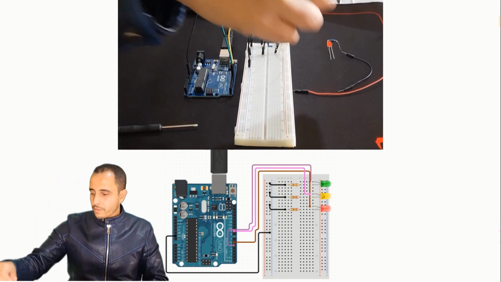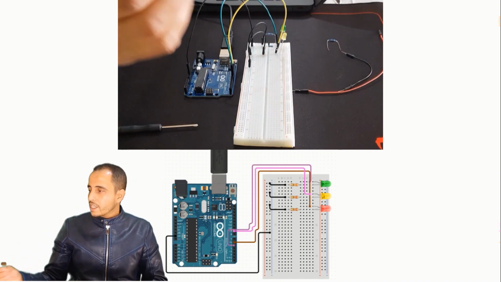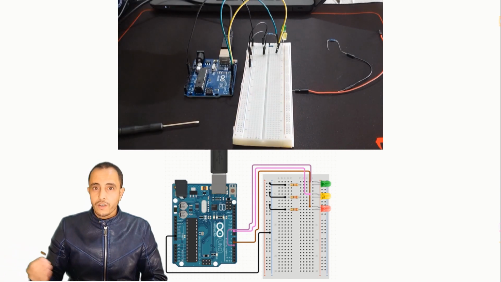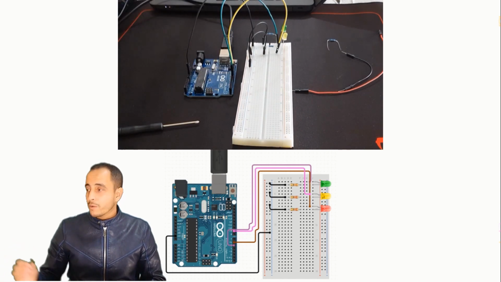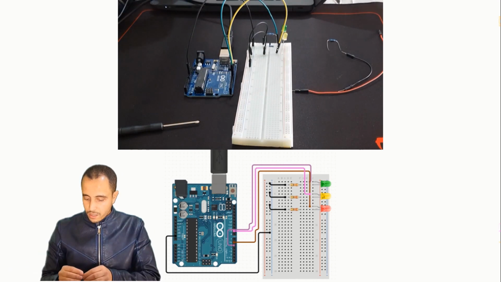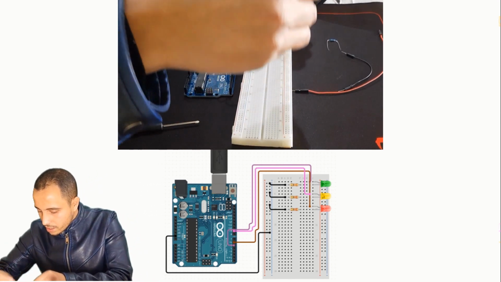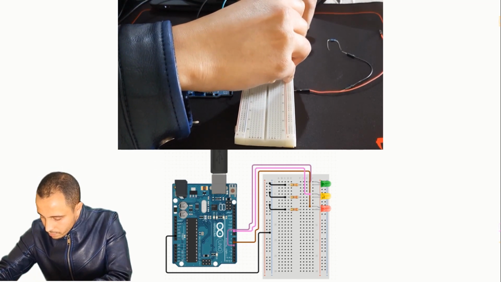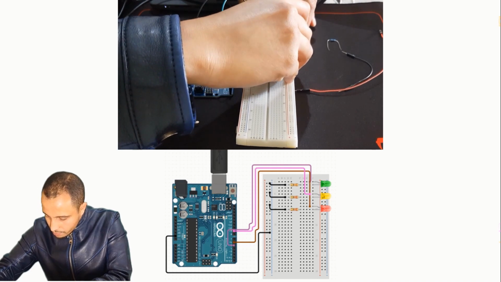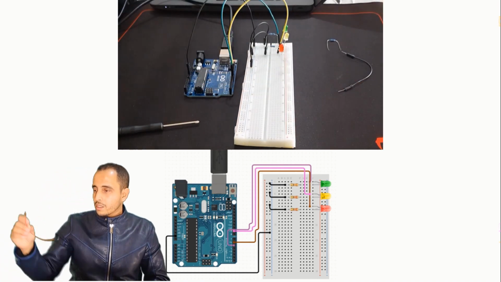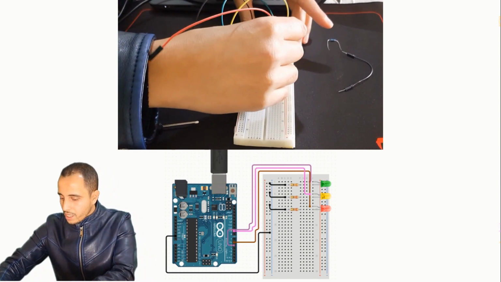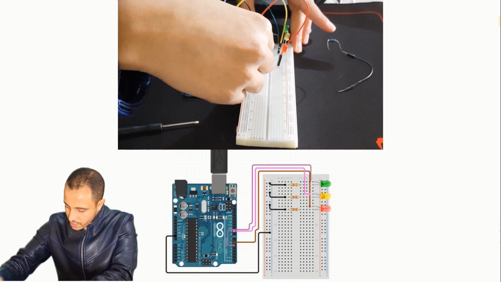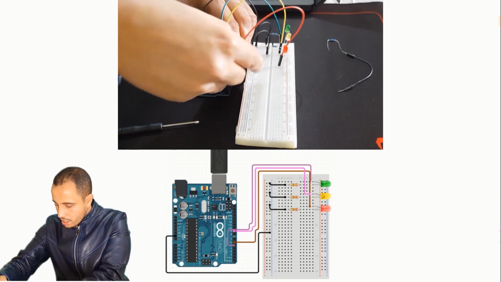Okay, good. Now, the last LED, the red one, it's my favorite color because I'm a Wydad fan. We're going to connect it this way. Okay, the longer leg is going to be connected now to pin number 10 on Arduino.